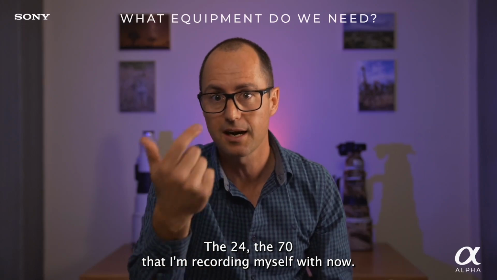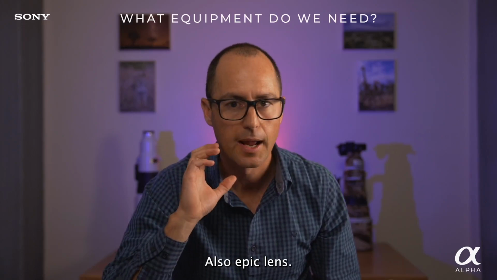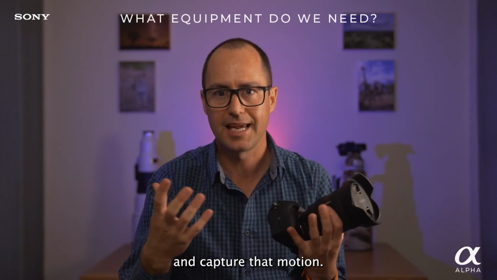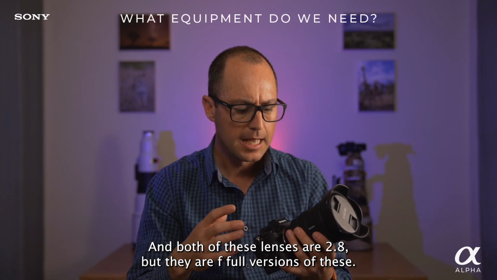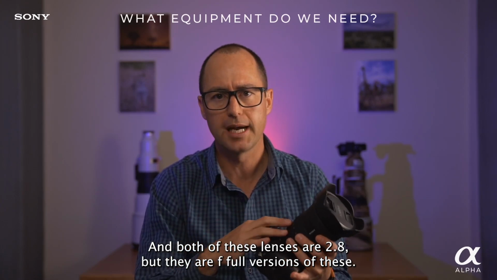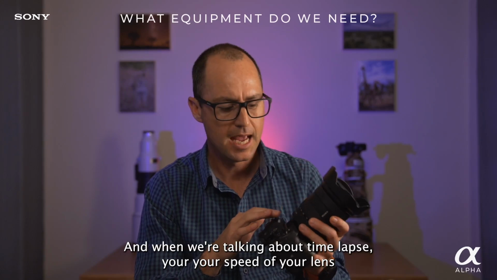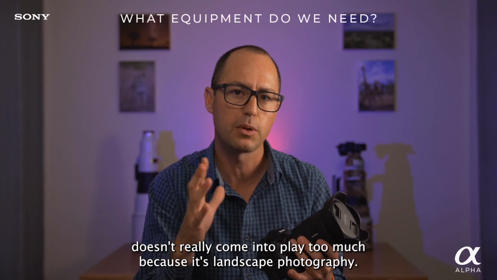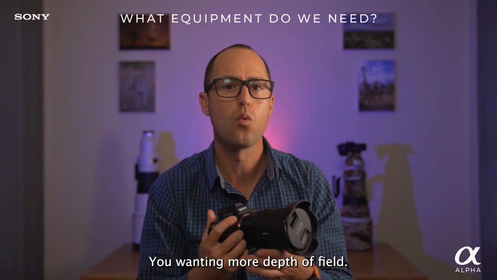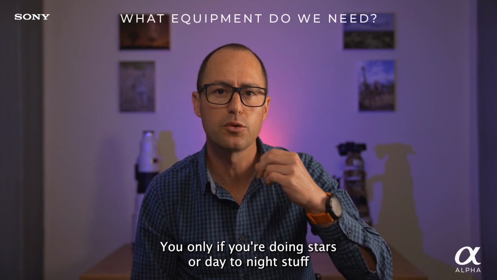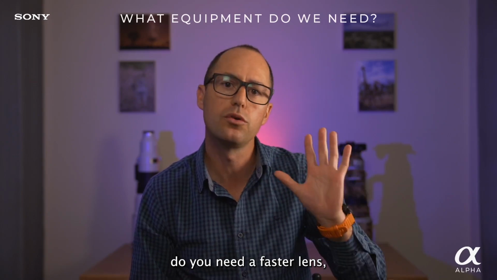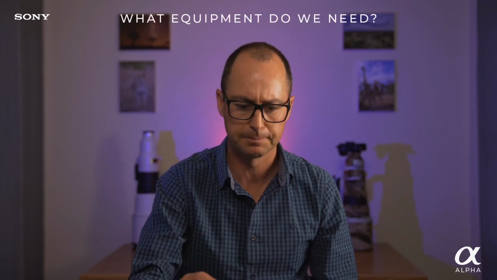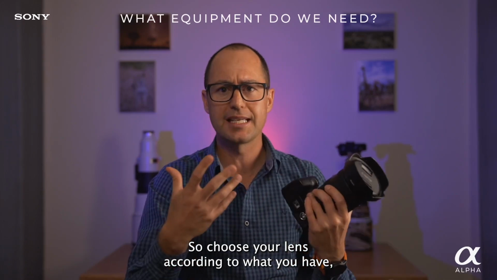The 24-70 that I'm recording myself with now, also epic lens. Brilliant to be able to go landscape, to zoom in on things and capture that motion. And both of these lenses are 2.8, but there are f4 versions of these. And when we're talking about time lapse, the speed of your lens doesn't really come into play too much, because it's landscape photography. You're wanting more depth of field. Only if you're doing stars or day to night stuff do you need a faster lens, a bigger aperture to be able to work through that. So choose your lens according to what you have.